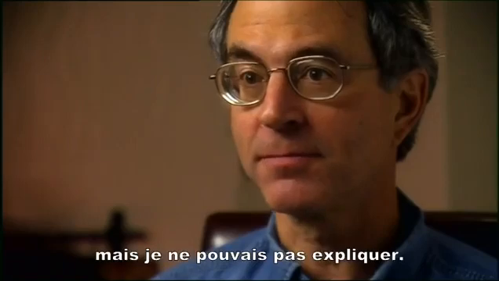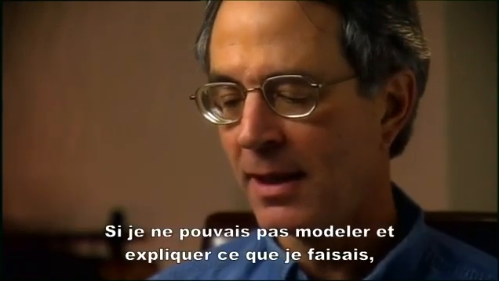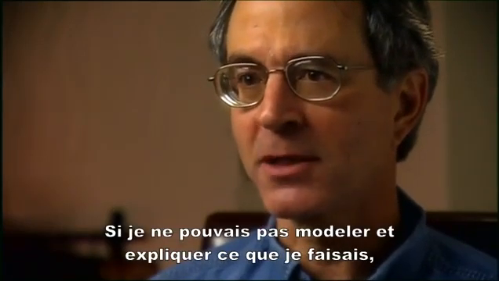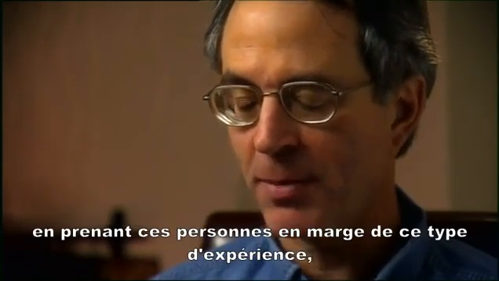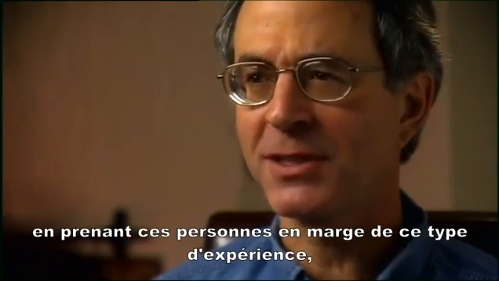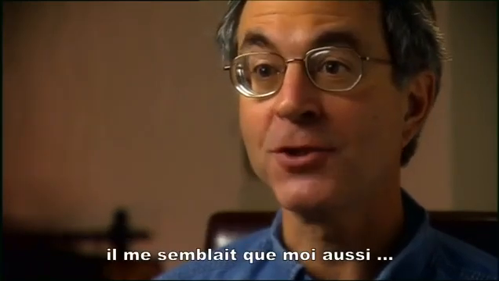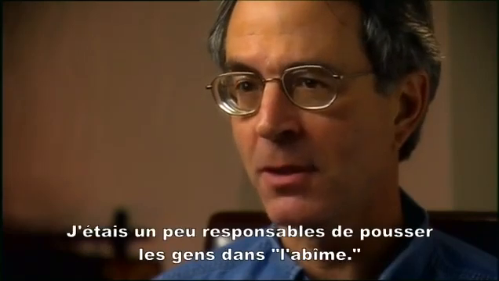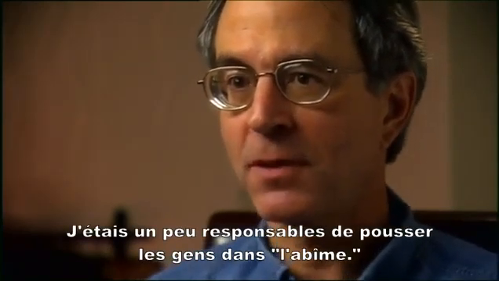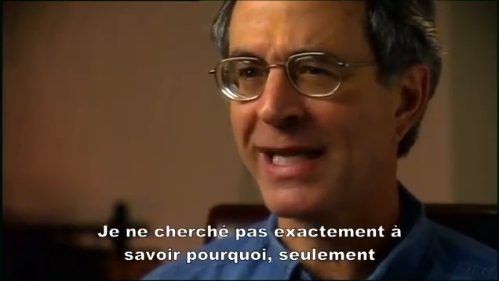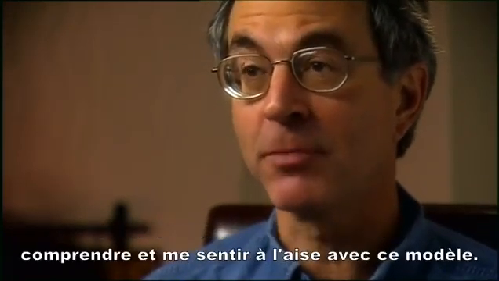And it seemed to me if I couldn't model and explain what I was doing, just, you know, bringing people to the edge of these kinds of experiences, it seemed like I ought to. It was a little irresponsible to be sort of pushing people off the cliff like that without really knowing exactly what it was and accepting and understanding and feeling comfortable with that model.